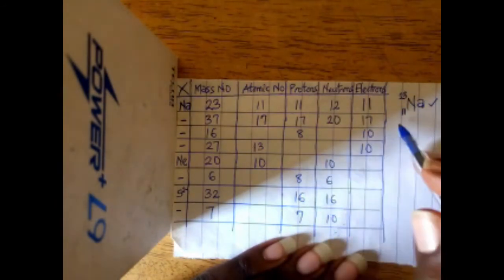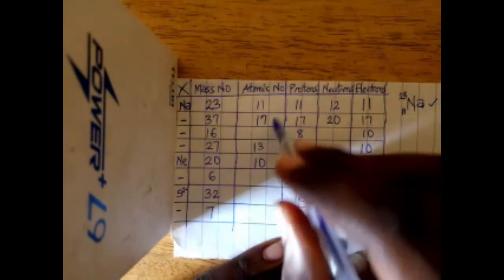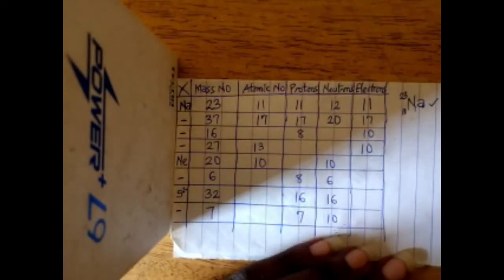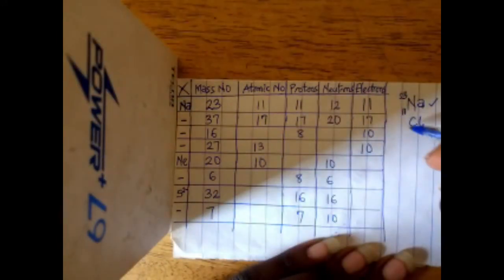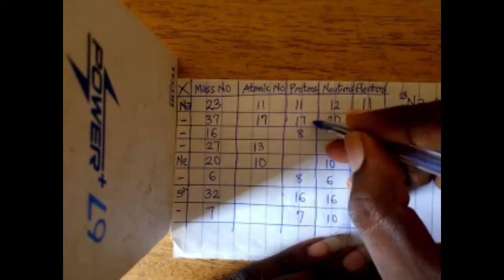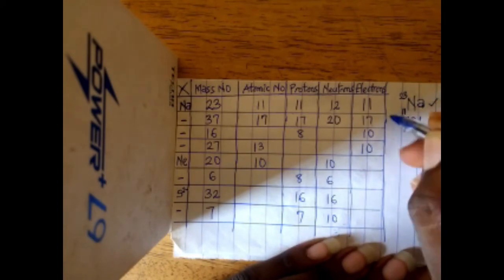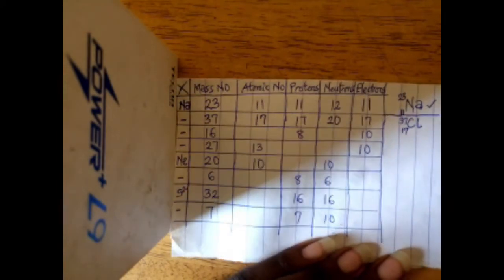So we're able to establish this element now. And the element with atomic number 17 is chlorine. And this is an isotope of chlorine with proton number 17 and mass number 37. So we are also able to establish this.